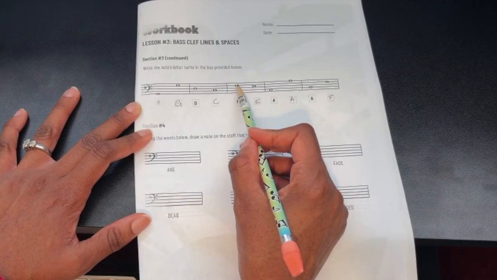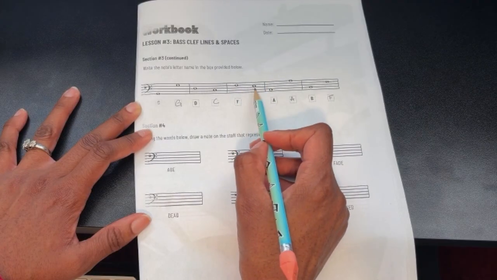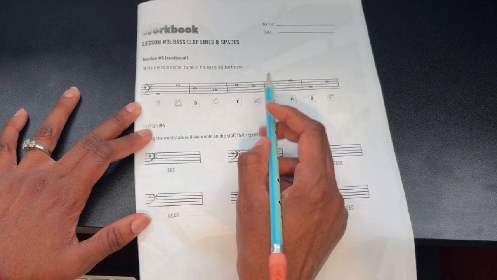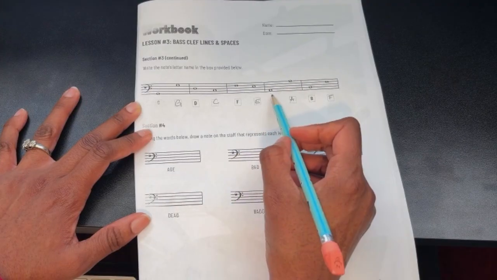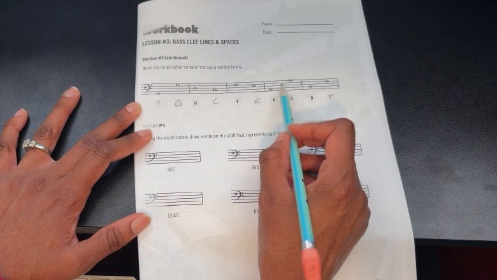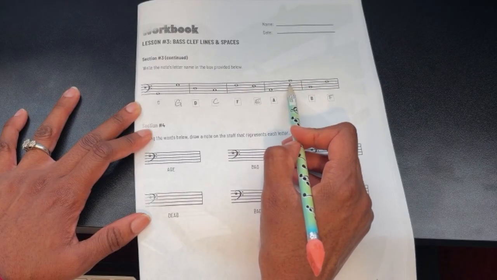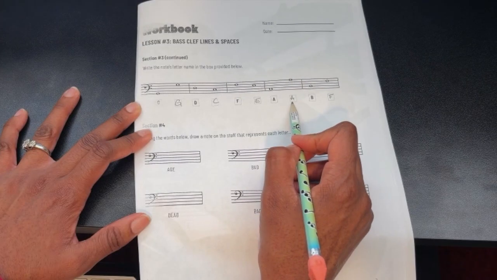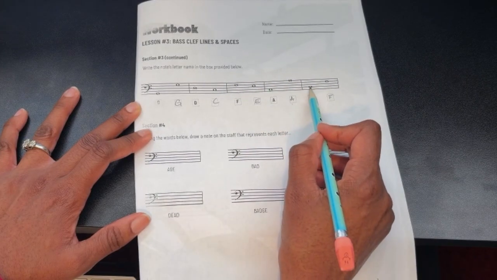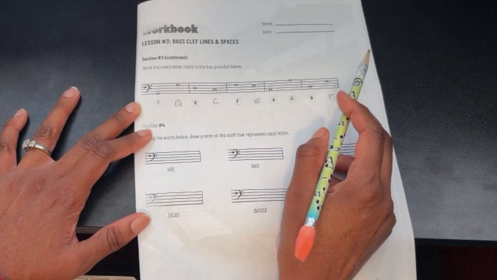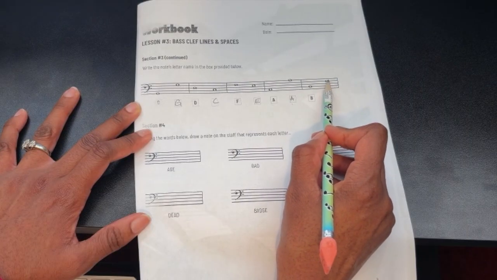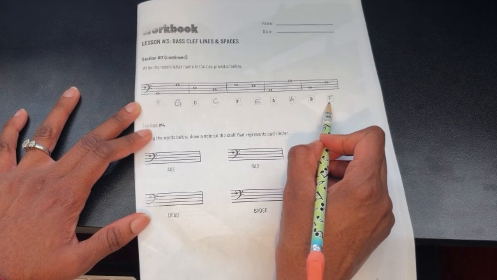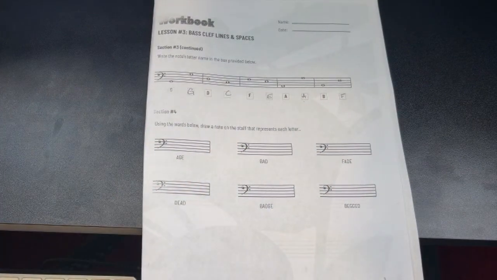And now we have a note here on the fourth line, which is F. And we have to figure out what is the letter name of this note on the third space, which is note E. And they gave us the first space note, which is note A. And we have to answer the fifth line note here, which is note A. And we have note B here on the second line. And here we have to figure out what is the letter name of this fourth line note, which is note F. You can check your answers.